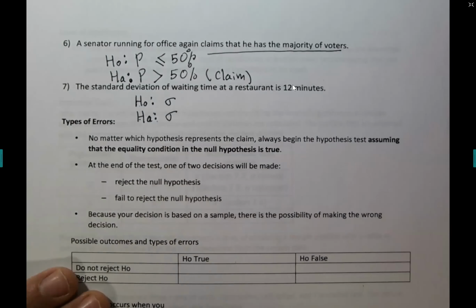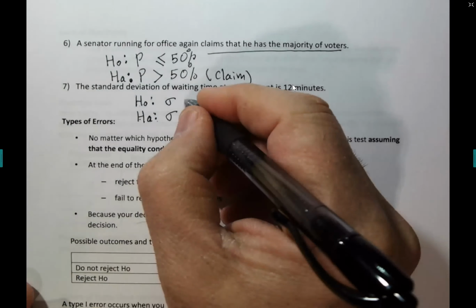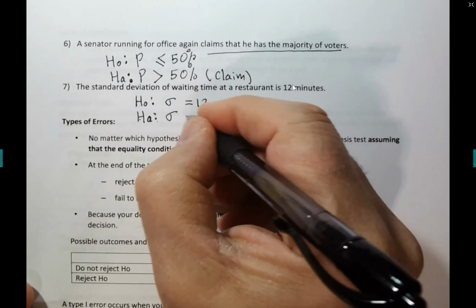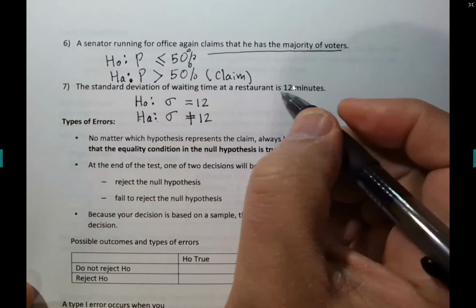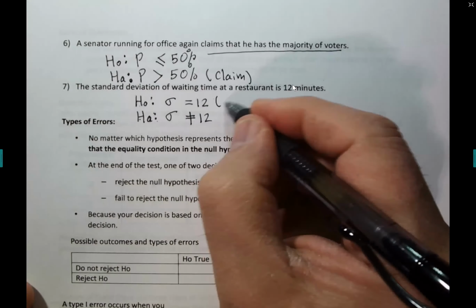Okay, and now we need to fill in the blanks. What would that be, guys? HO equal to 12. Yeah. HA equal to or not equal to 12. Where is the claim? HO. Yep, that is correct.